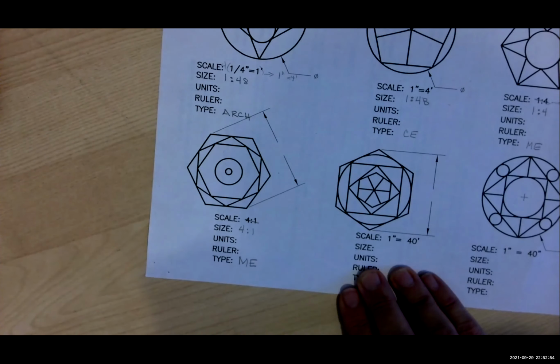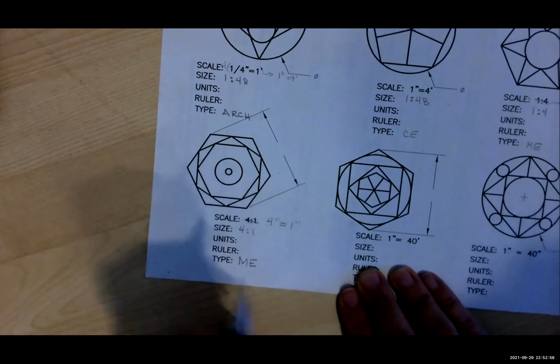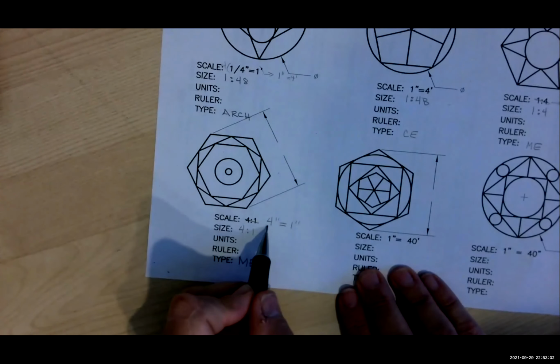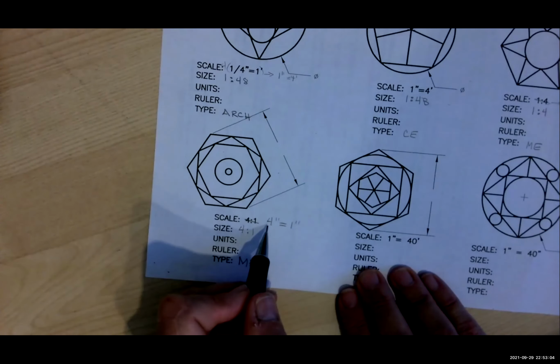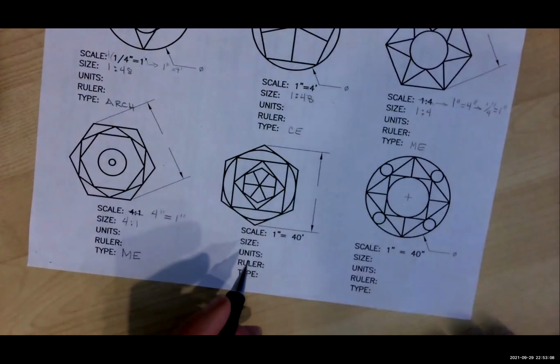Or no, right? Inches. No, it's just 4 inches is equal to 1 inch. Almost. It's usually on the left, it's a fractional, but it winds up a whole number because they're making it bigger.